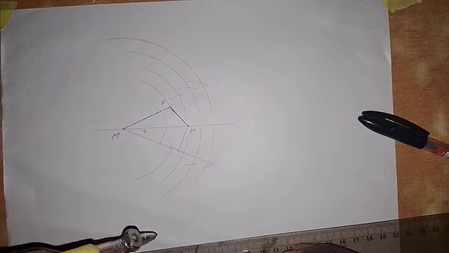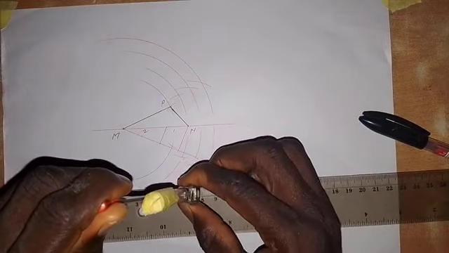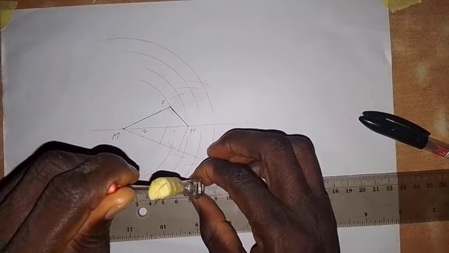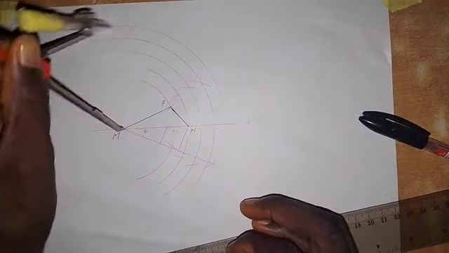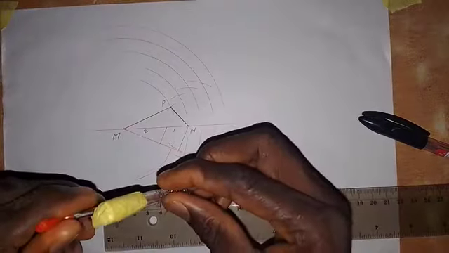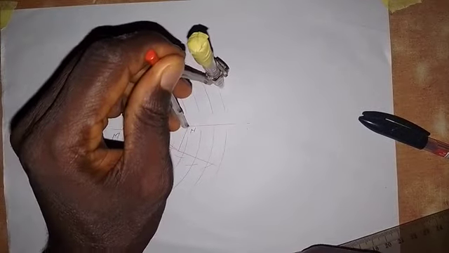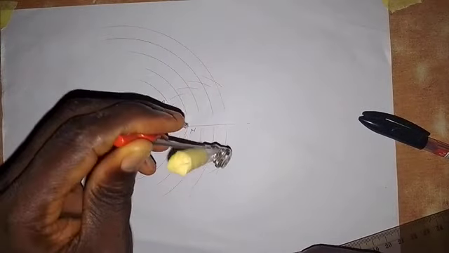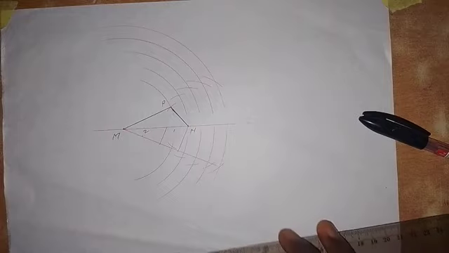So the next is that I will take 80 millimeters on my ruler like this. Okay, so I put at point M, and I will draw an arc like this, and here also. Then I will take 40 millimeters. So I put it at point N and draw an arc here. I draw an arc here. Okay, so the ratio is 2:1, 2:1. So 80:40 will still give us 2:1.